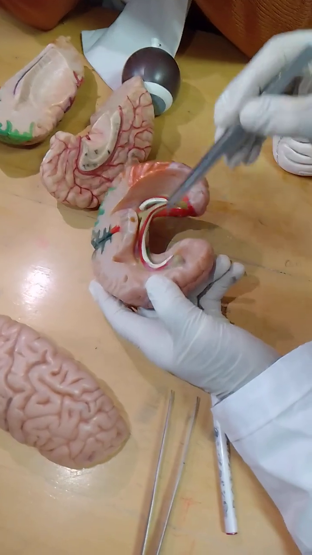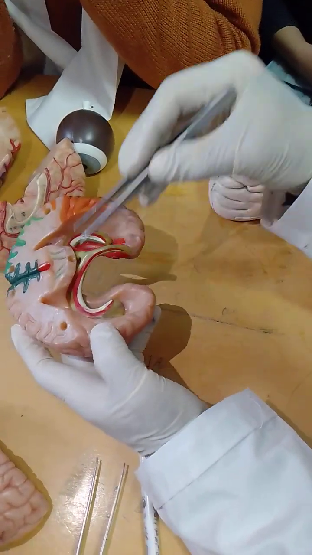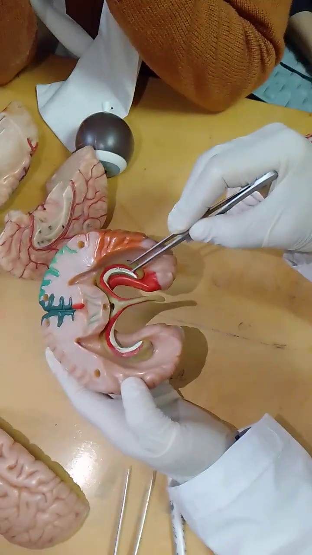This is the lateral ventricle: anterior, posterior, and the fornix.